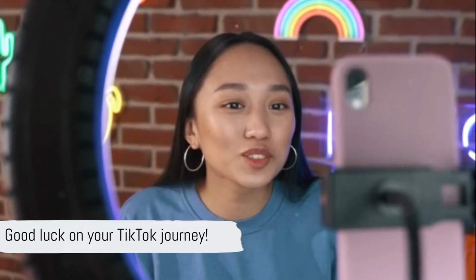So there you have it, a step-by-step guide to making money on TikTok with a new account. It's time to take these tools, get creative, and start your TikTok journey. Good luck.